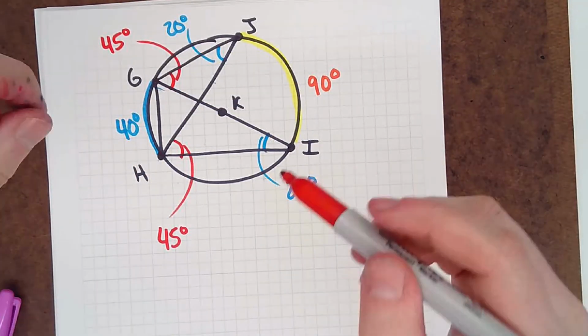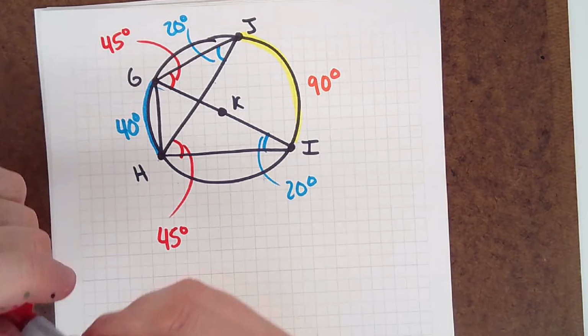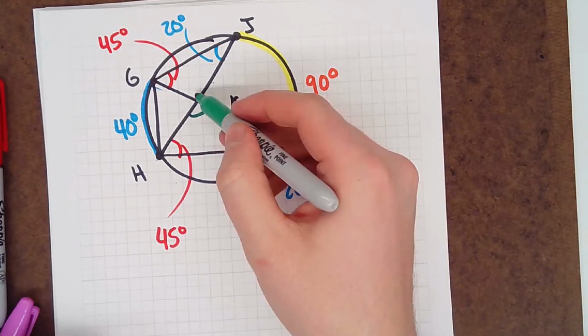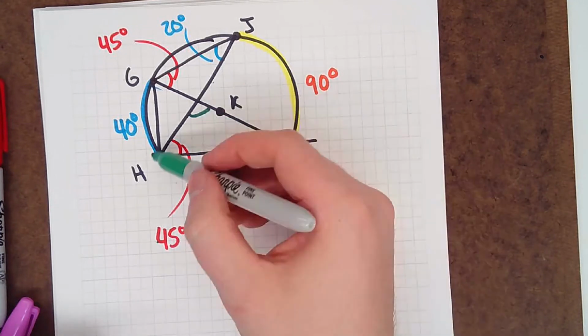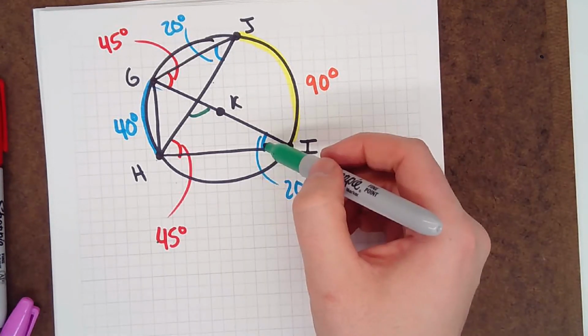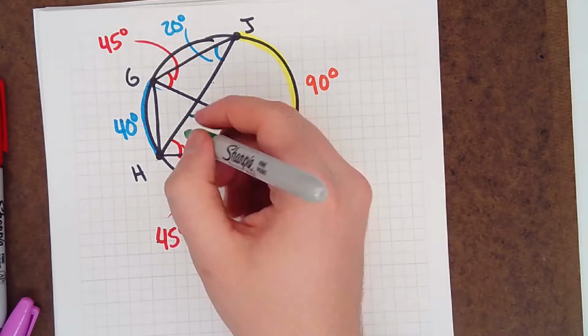So we've solved for these angles here, and now we can get this angle right here. So notice we have a triangle. This is 45 and 20, and the internal angles of a triangle always sum to 180. So we've got 65 between these two. So left over, we're going to have 115.